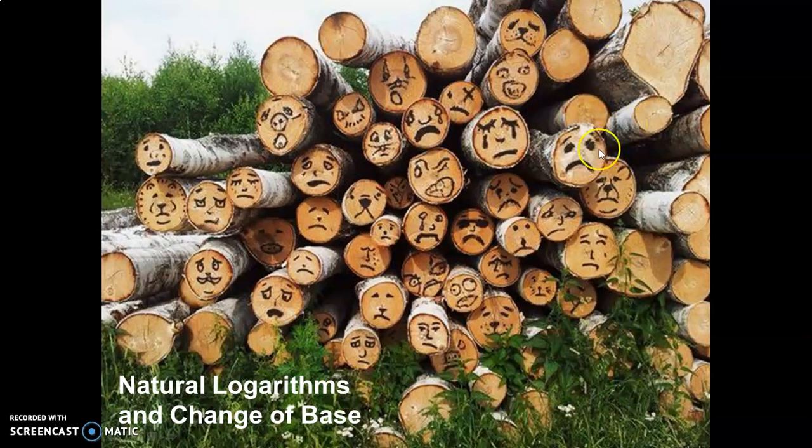Here's some natural logs. They've been cut down. They're a little unhappy, but you're not feeling like that. You're feeling more like this or like this. You're feeling great about logs. They're going really, really well right now.